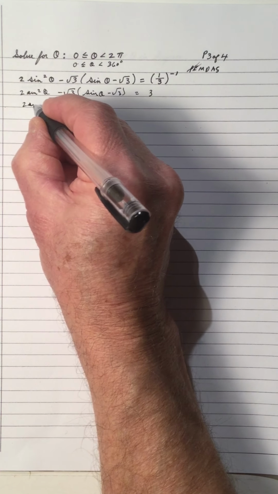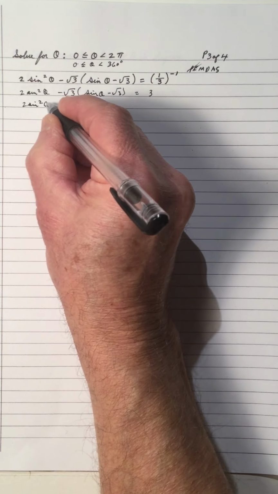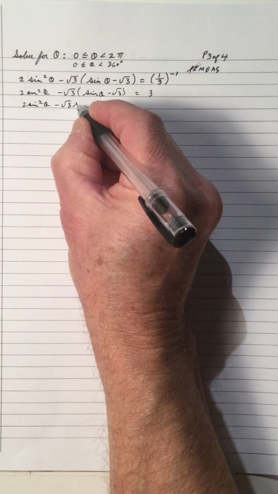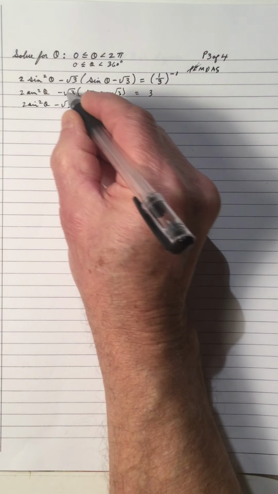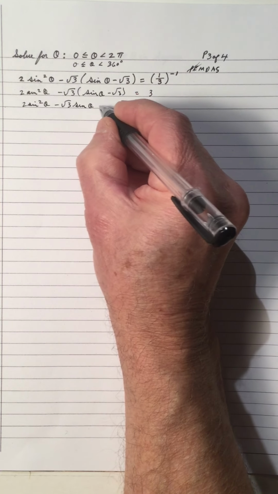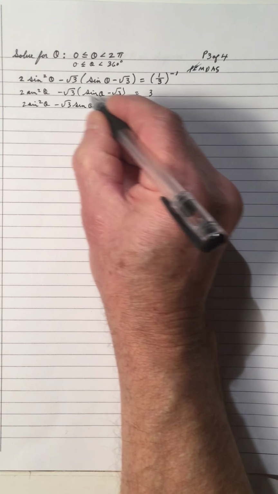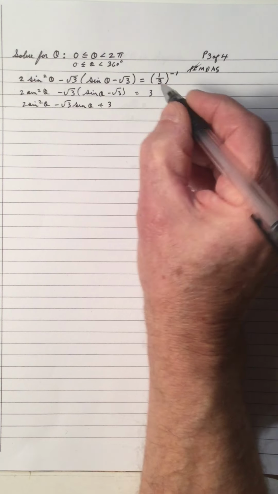Now we have to do the multiplication. So 2 sine squared theta. Negative root 3 times sine is a negative root 3 sine theta. Negative root 3 times a negative root 3 is a positive. Root 3 times root 3 is 3. Or root 3 times root 3 is root 9, which is 3.